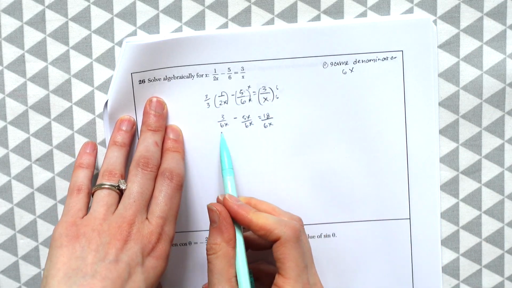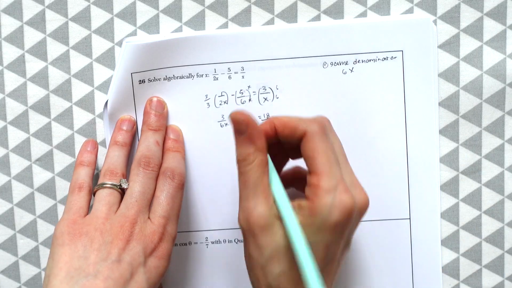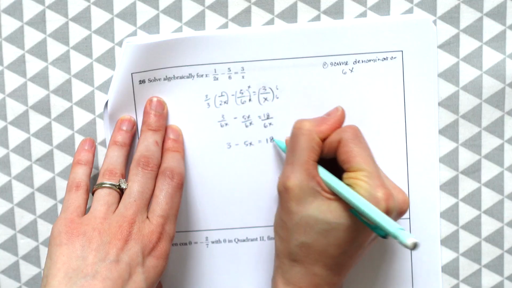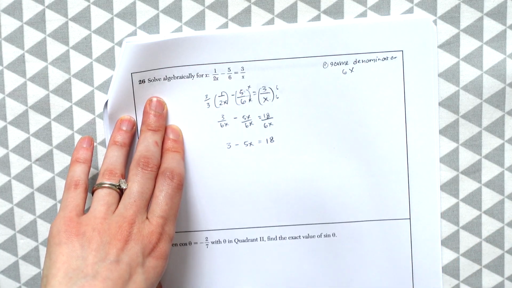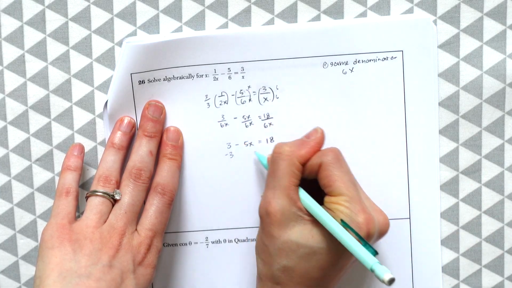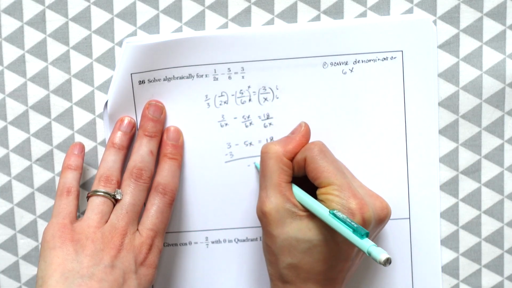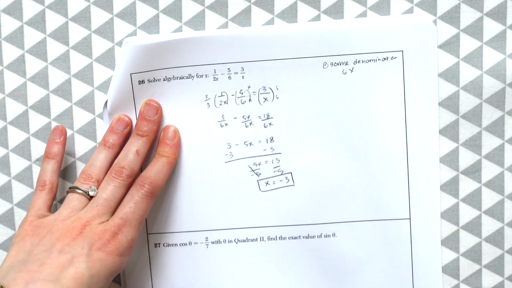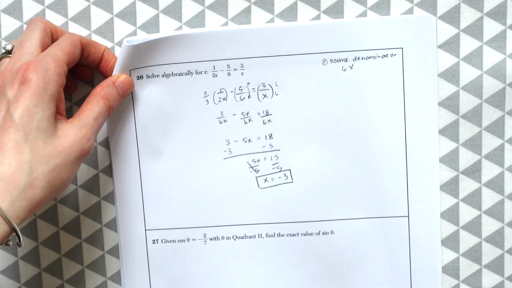Now since this is all the common denominator of 6x, we can actually just drop it and we'll get 3 minus 5x is equal to 18, and then we could just solve this as a normal easy algebraic problem. And we get x is equal to negative 3, and that's our answer.